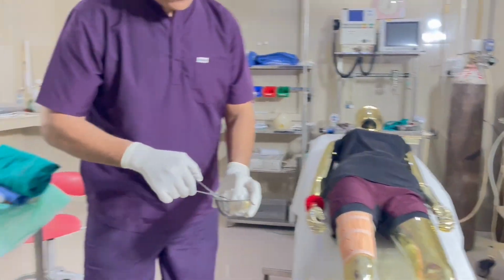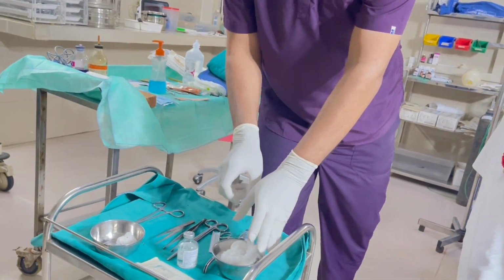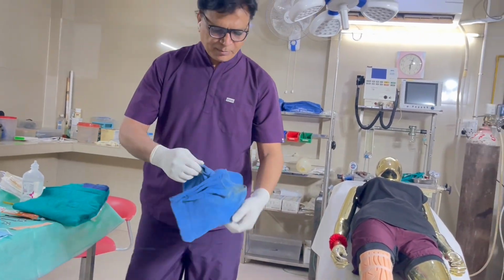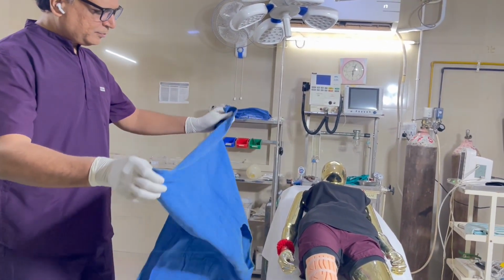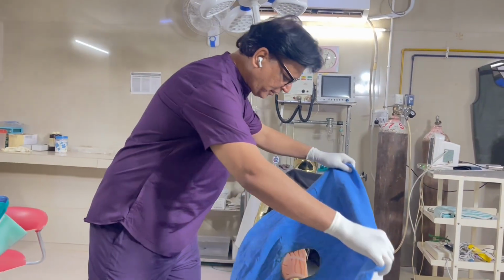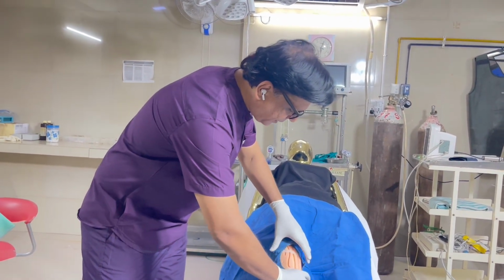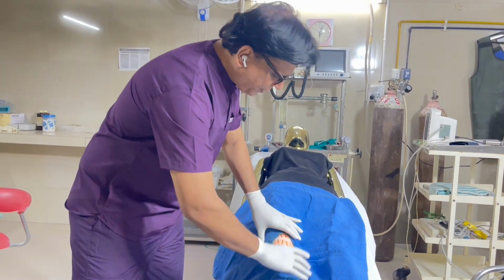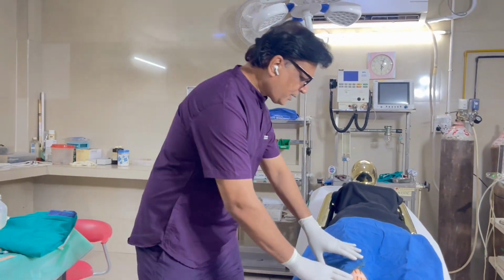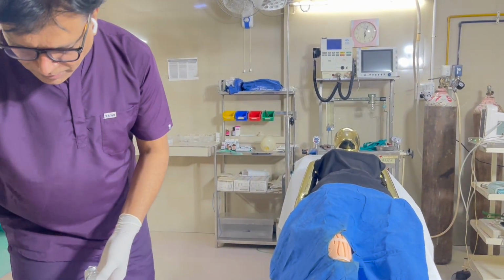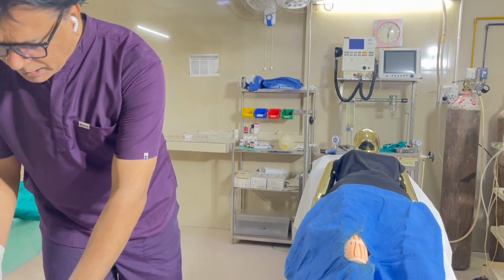So after cleaning it, so the drape, if it is available, I will be putting a sterile drape and cover the wound in this manner. So Miss Linda, this is covered. So now the wound is clean, and then I will be giving one injection which is a numbing agent.